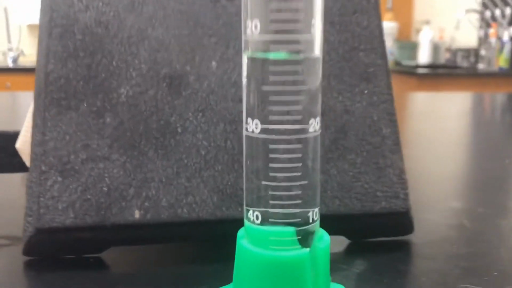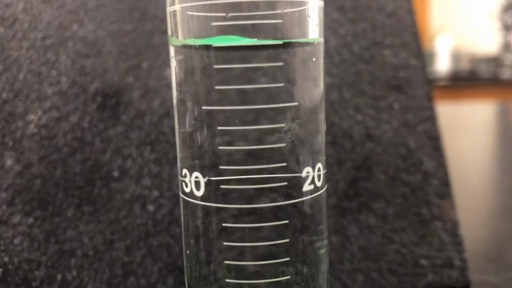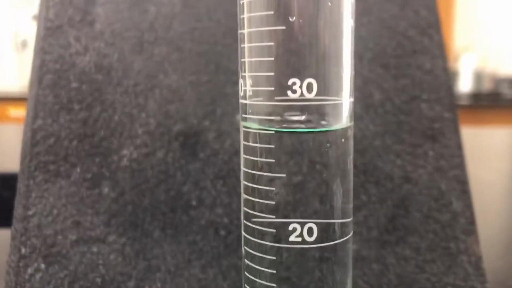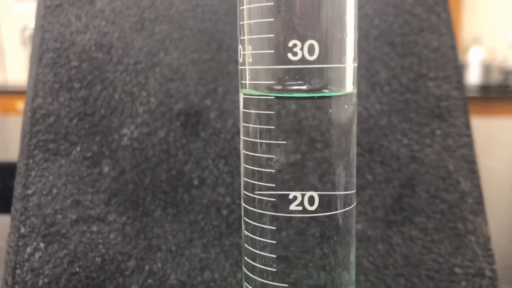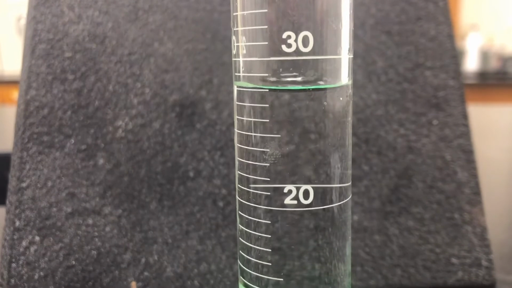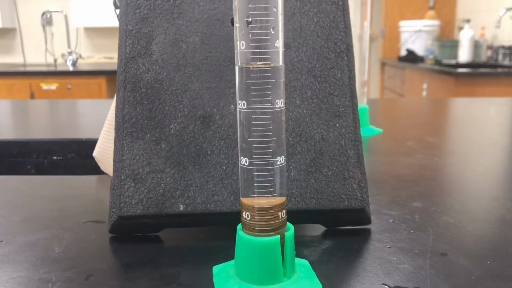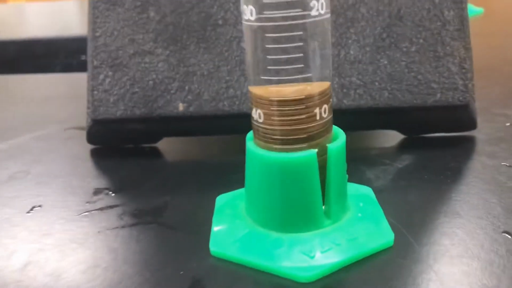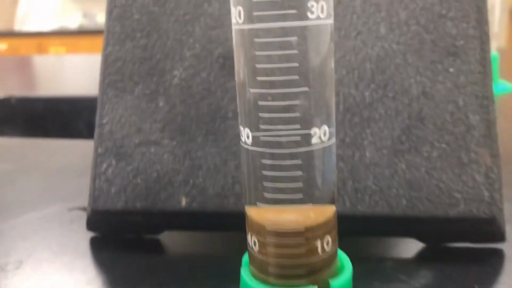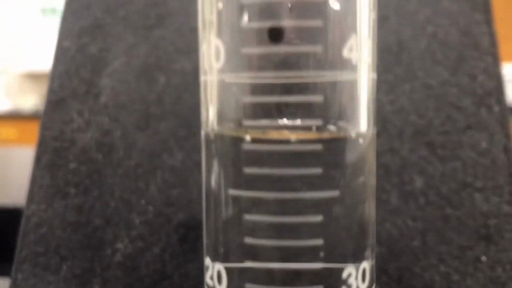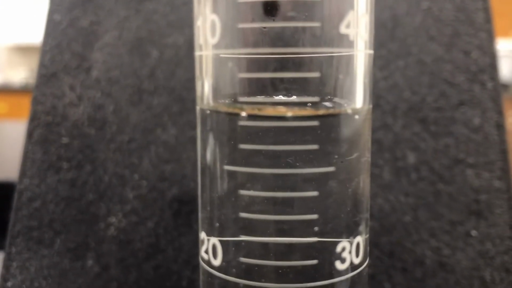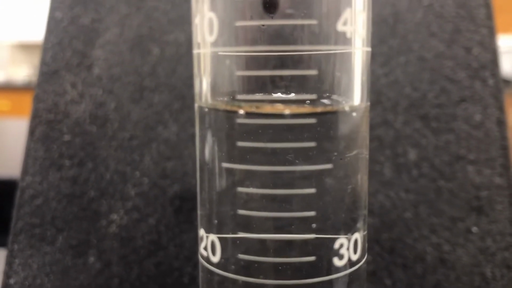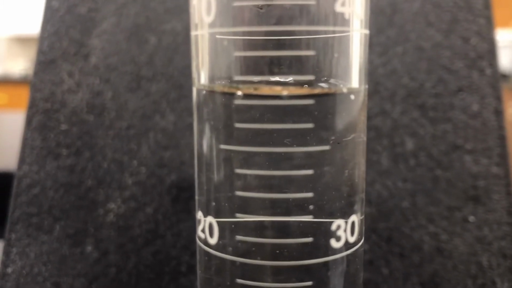Okay, for the beginning volume, remember we're going to use this 20 here. For the beginning volume, what would you say this is to the tenths of a milliliter? Okay, after adding the 1970 decade pennies, what did the volume go up to? Again, we'll get our meniscus right in there. And so right, is that focused, I hope? There you go. What would you call that?